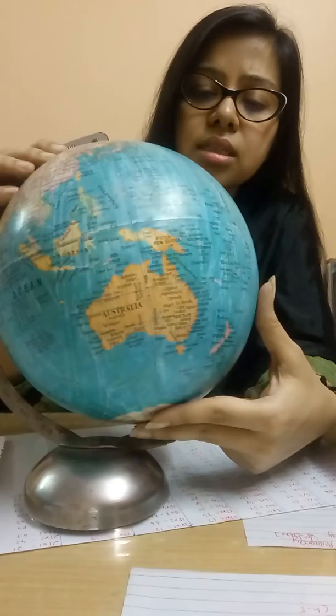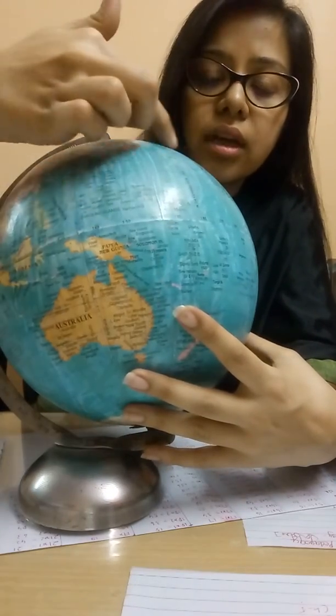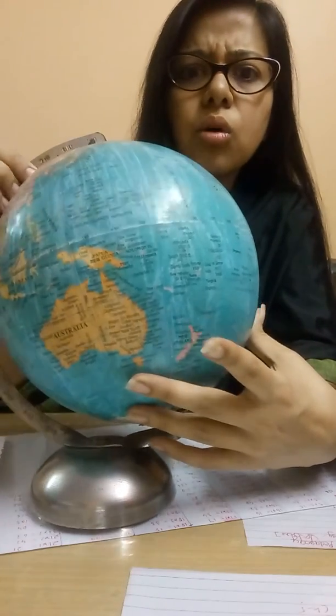Now, if you notice this globe, you can see some lines running vertically and horizontally. So, what are these lines, how do they help us, and why are they on the globe? Any idea? My dear students, these lines help us to locate any position on the earth. Now, I'll start with latitudes.